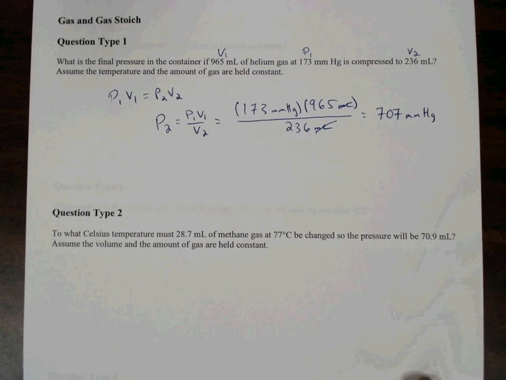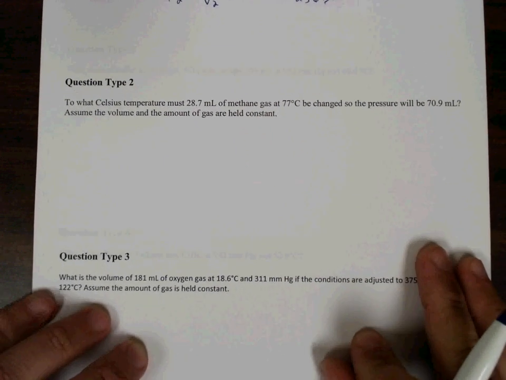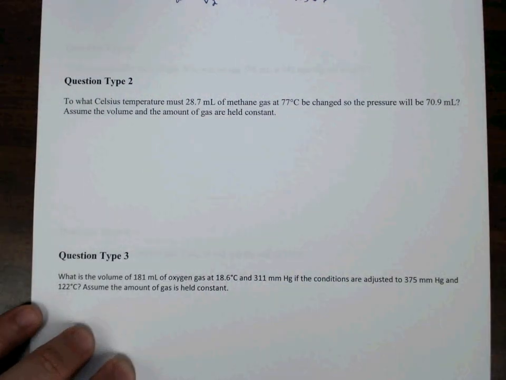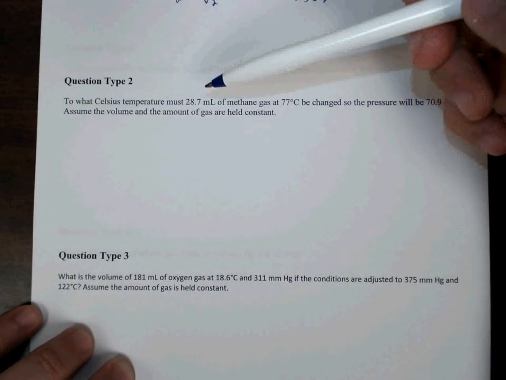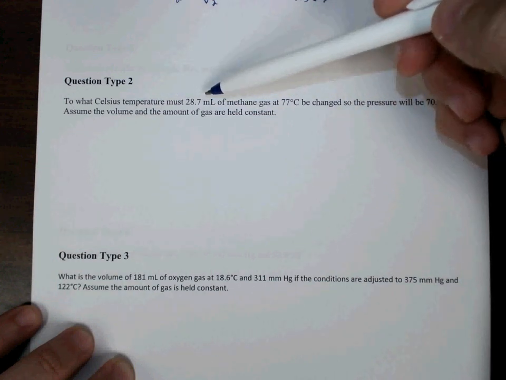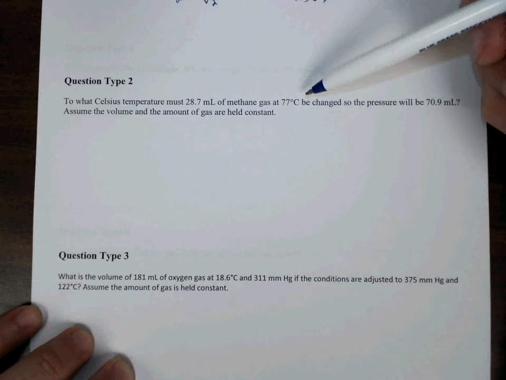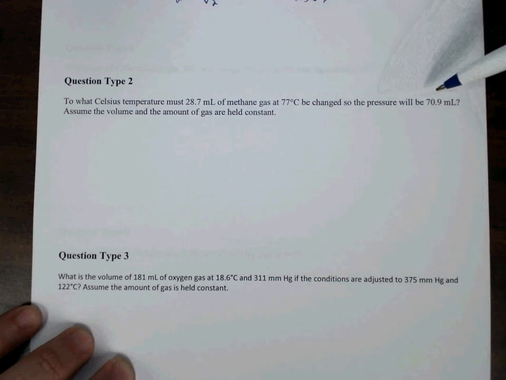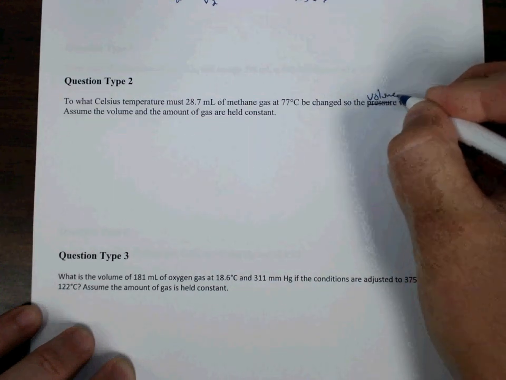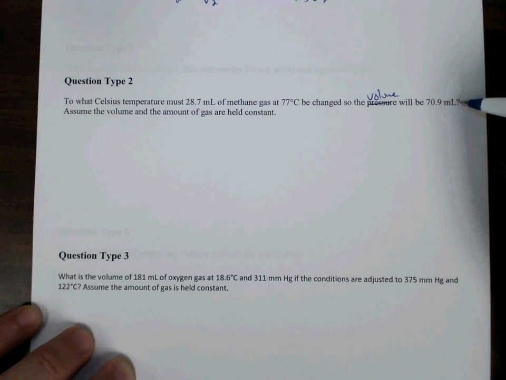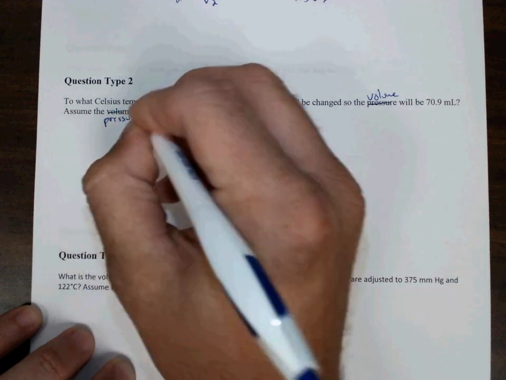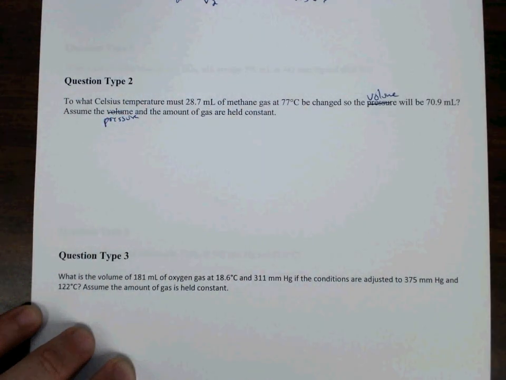Okay, so for question type 2, let me turn the light on just so we get a little extra light here. This is going to be a Charles's Law question. To what Celsius temperature must 28.7 milliliters of methane gas at 77 degrees Celsius be changed so the volume will be 70.9 milliliters? Assume the pressure and the amount of gas are held constant.